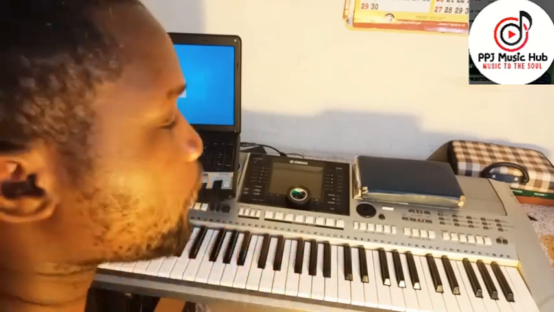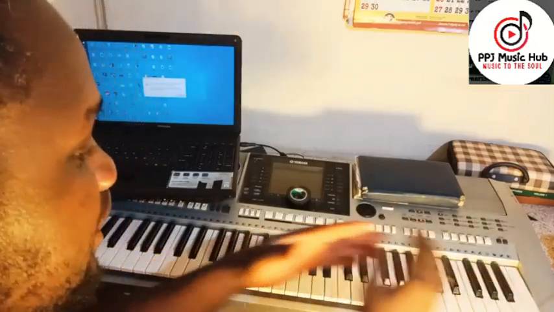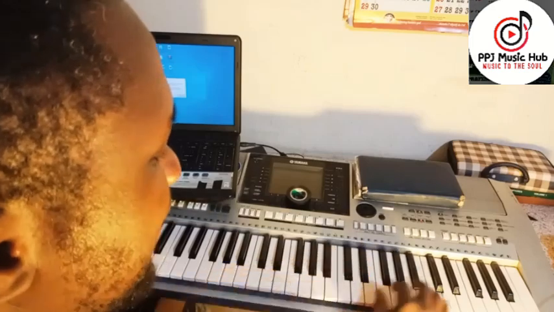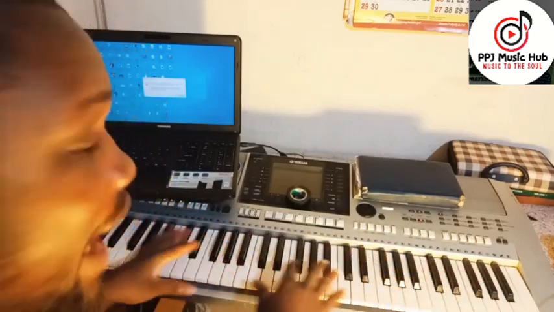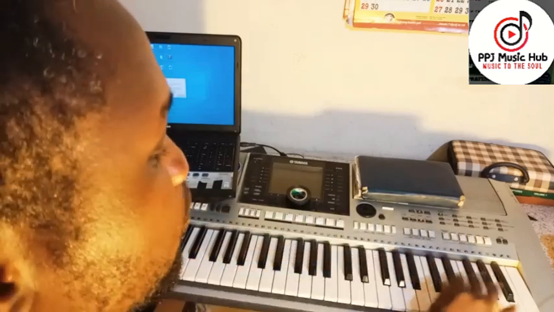Okay, so as a beginner, you can see the layout of the keyboard. The keys are arranged in white and blacks, and the blacks are stacked in twos, threes, two, three, two, three, two, three.